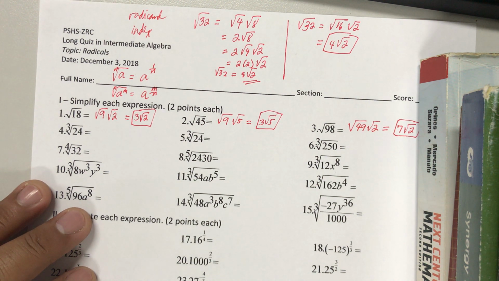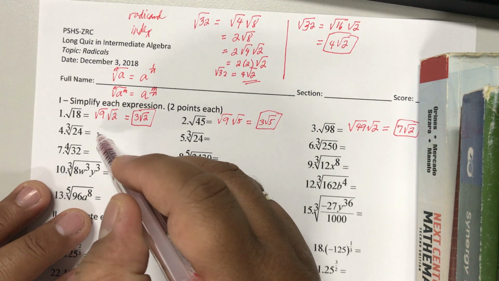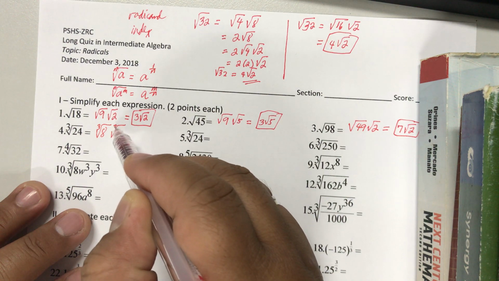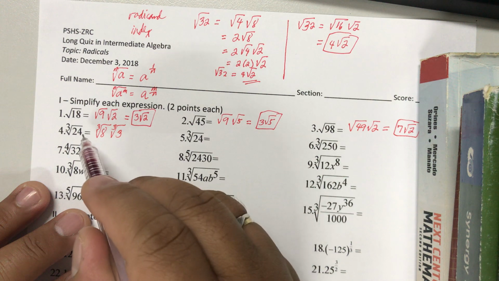So, for you to simplify the cube root of 24, you have to look for factors of 24 wherein one of them is a perfect cube. So, dili na perfect square but perfect cube. So, that would be the cube root of 8 times the cube root of 3, since 8 times 3 is 24.